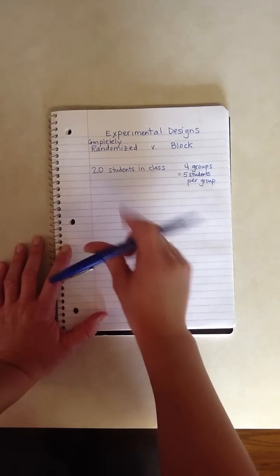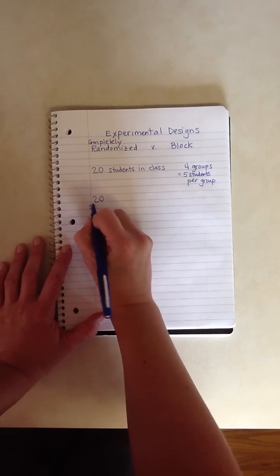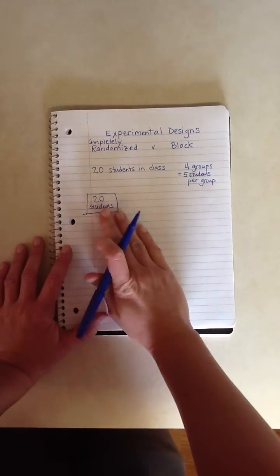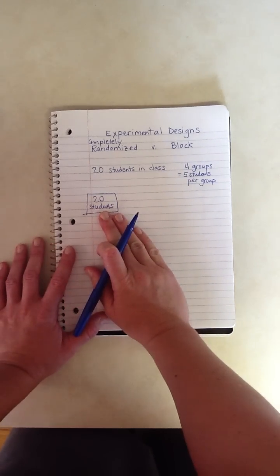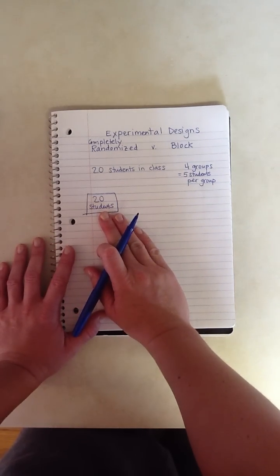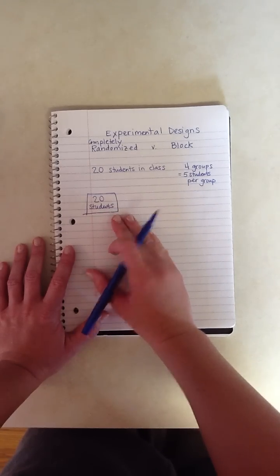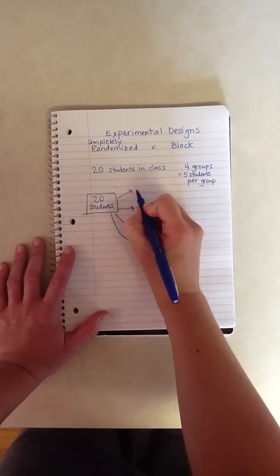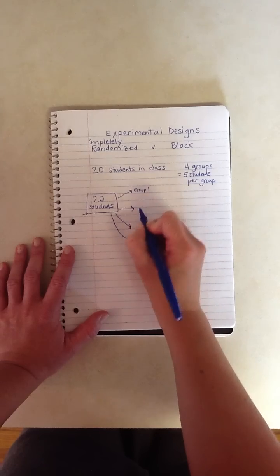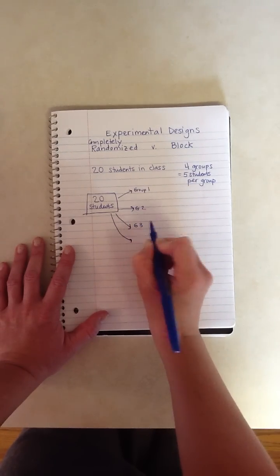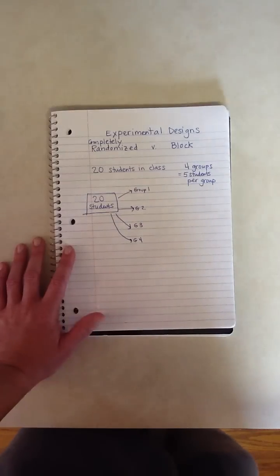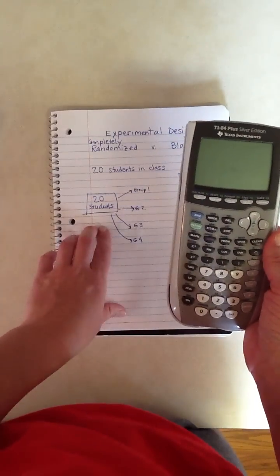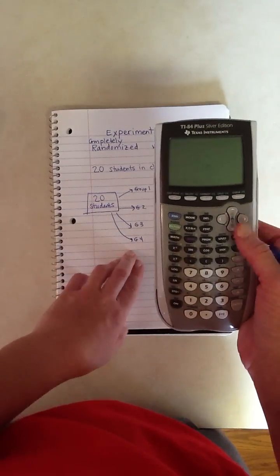Now in a completely randomized design, I would start with all 20 students. I would give them each a label, so I would number them 01, 02, 03, 04, all the way up to 20. And then I would split them up into those 4 groups. Maybe I could call them Group 1, Group 2, Group 3, and Group 4. So I can use my calculator to assign my students into random groups, and they will study together.